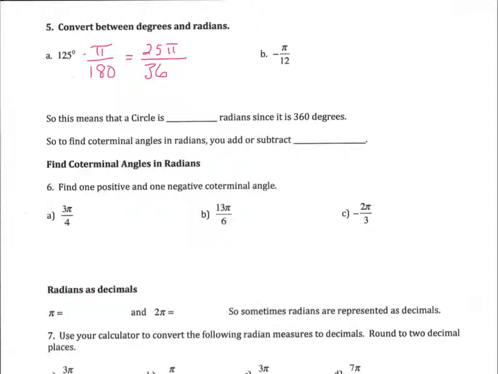Now we want to take negative pi over 12 and convert that to degrees. This time I'm going to multiply by 180 over pi. Here our pi's will cancel, which is good because we don't want pi's in a degree measure. I mean, it can happen, but usually the pi's should cancel out. And 12 goes into 180 15 times, so we're just left with negative 15 degrees.